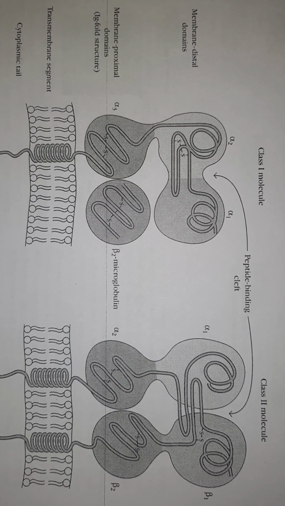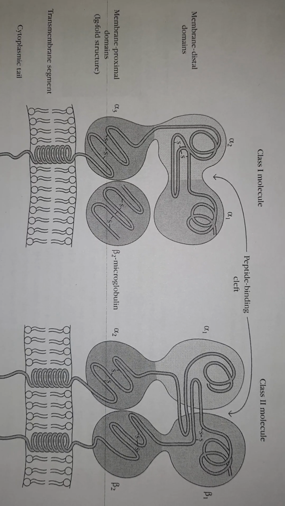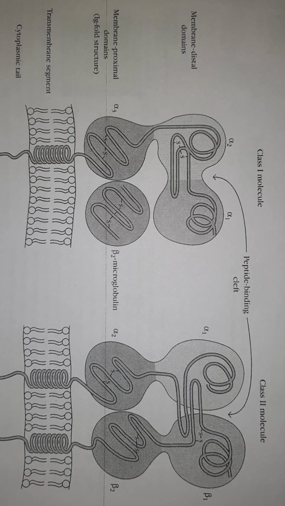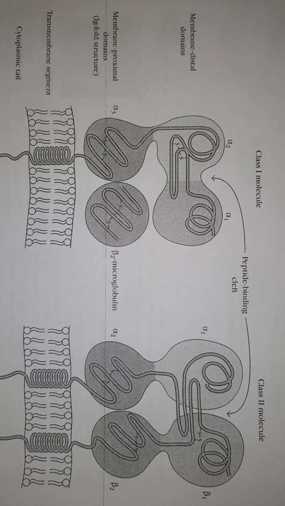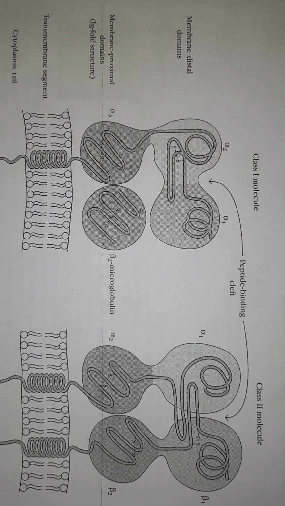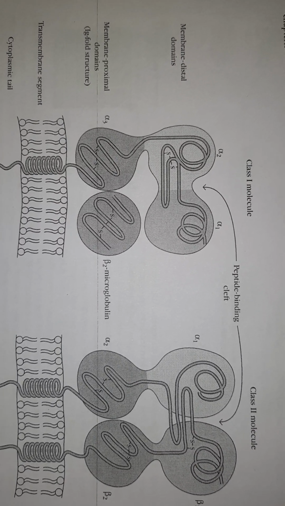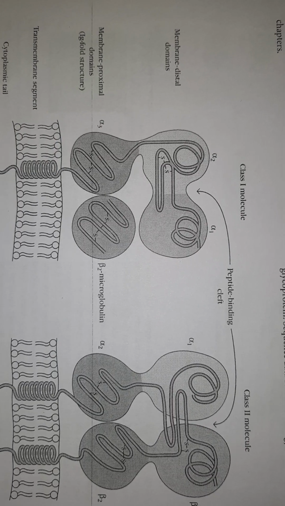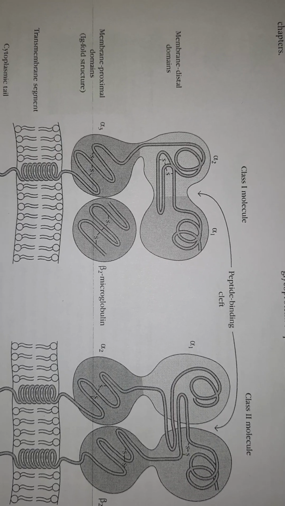The structure of class 1 MHC molecule. The class 1 MHC molecule contains a 45 kilodalton alpha chain associated non-covalently with a 12 kilodalton beta 2 microglobulin molecule.